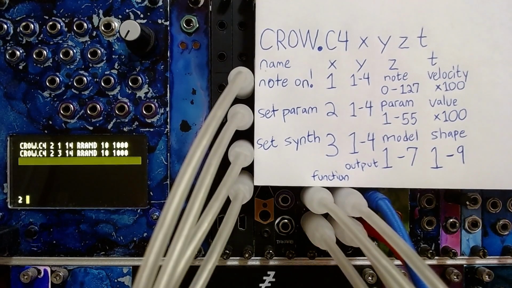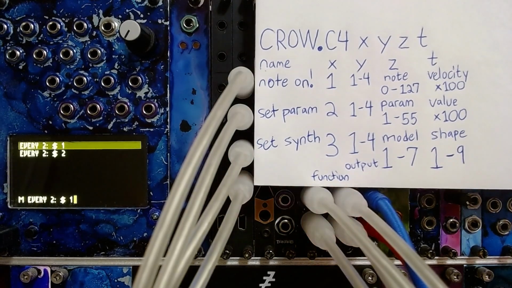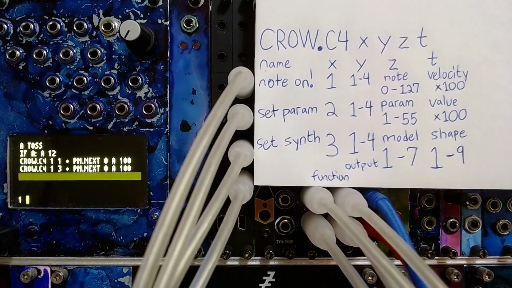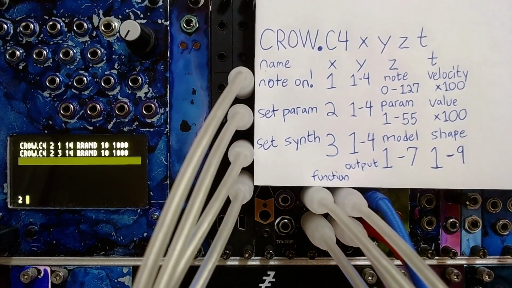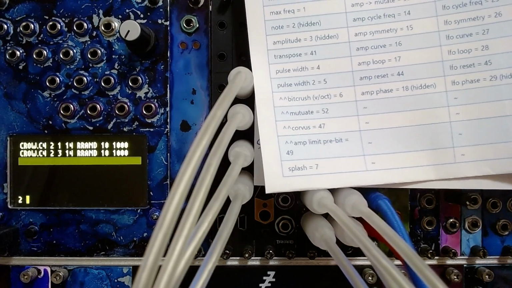So now it is selecting a random envelope time for outputs 1 and 2 every 2 clocks of the metronome. Let's look at our list here. It looks like pulse width is number 4.